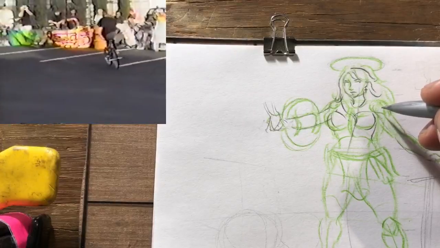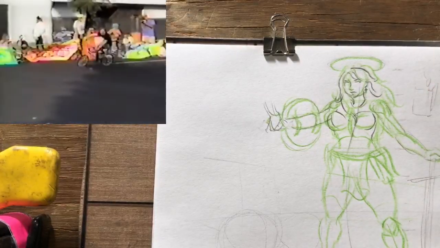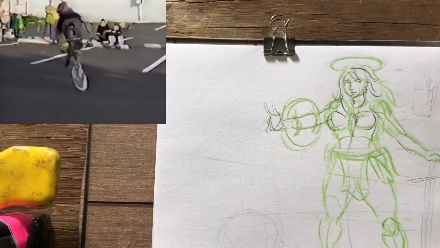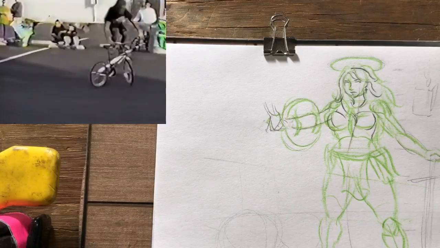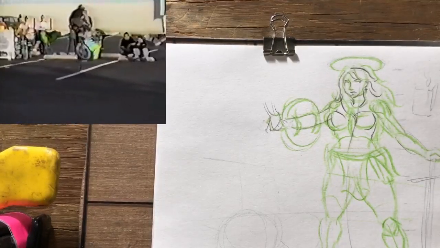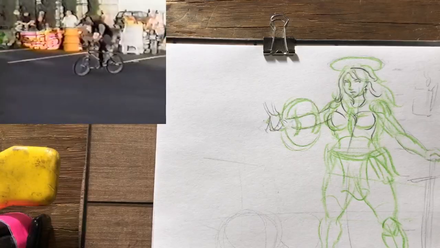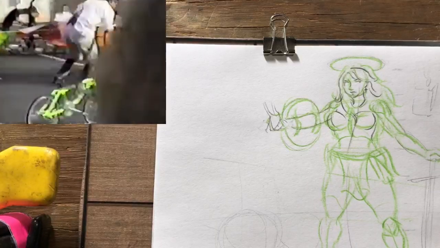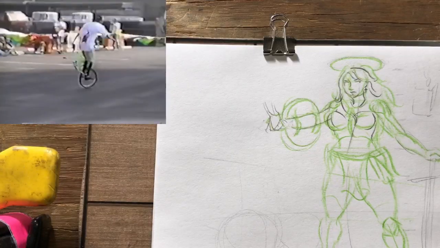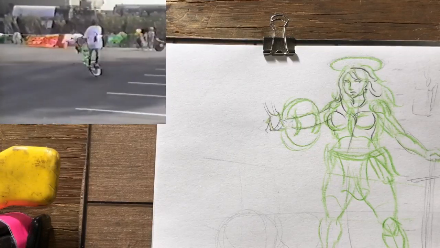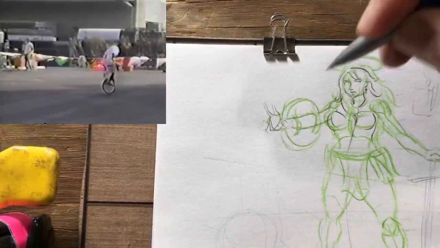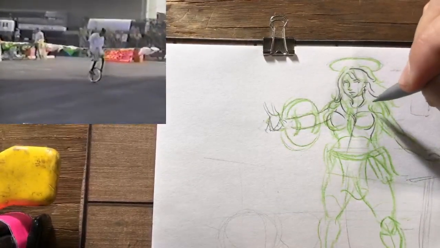Leaf armor. What type of armor do I want? We could do leaf armor, right? Maybe leaf armor. I mean, it does already look like a leaf.